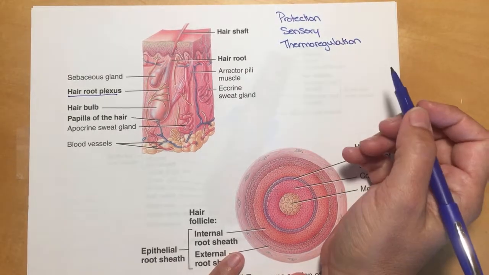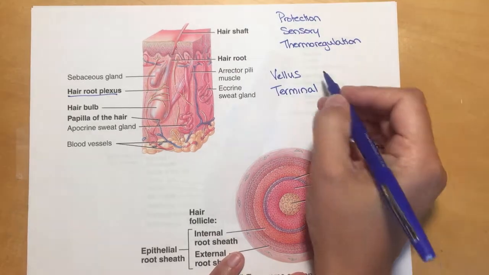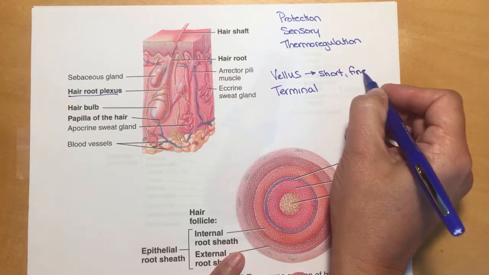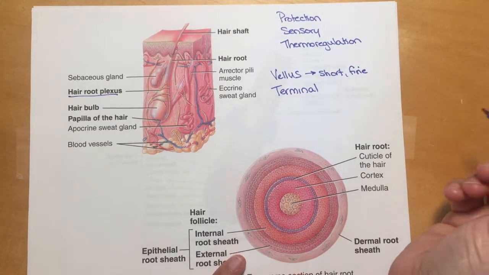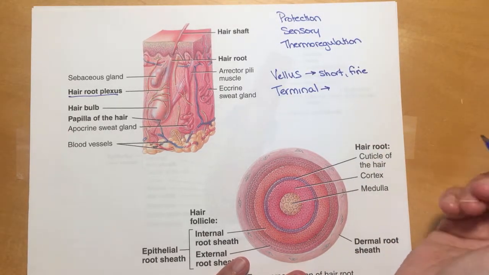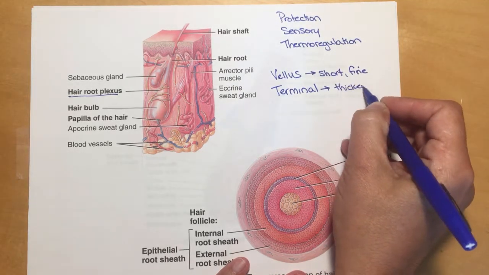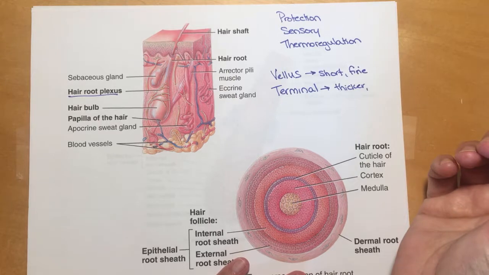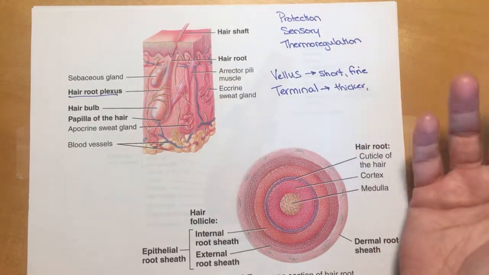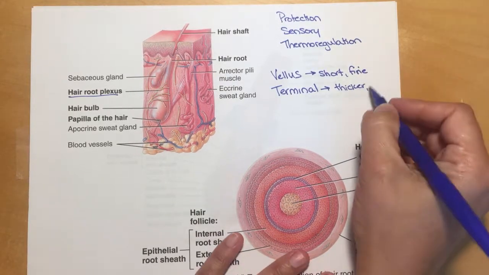So we have two types of hair, vellus and terminal hair. Vellus hair is very short and fine, and this is what covers the majority of your body before puberty. Once people hit puberty, they tend to have what's called terminal hair, and this is thicker and coarser hair. So this is what you would see on a man that has gone through puberty. His chest hair is much thicker than the very, very fine hair that you might find on a child.